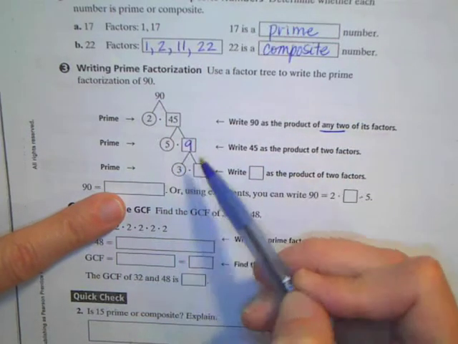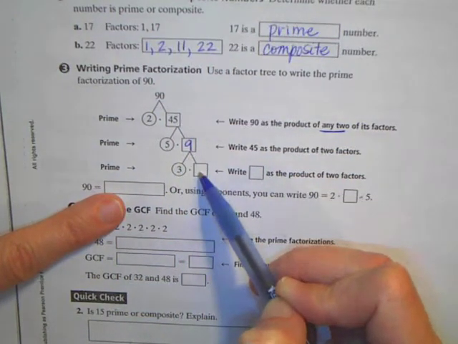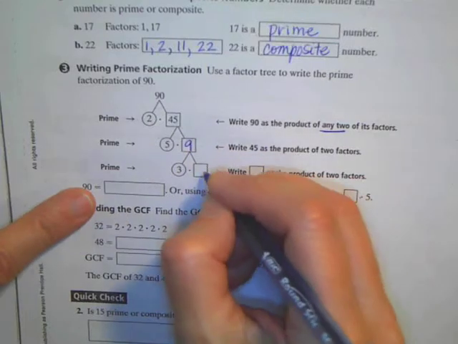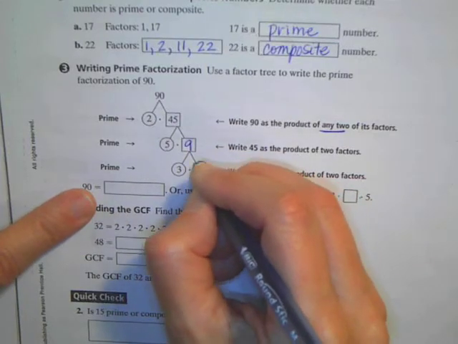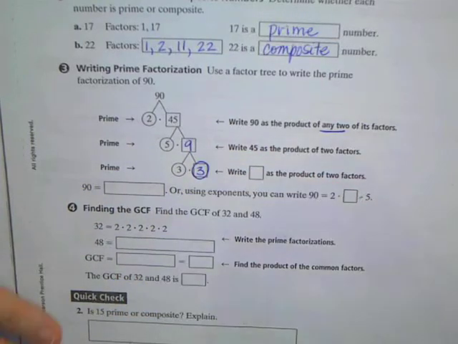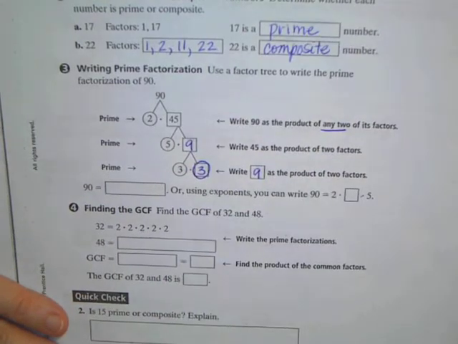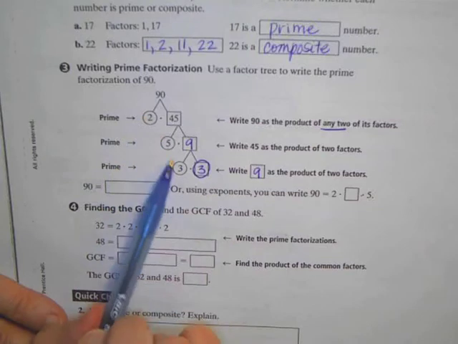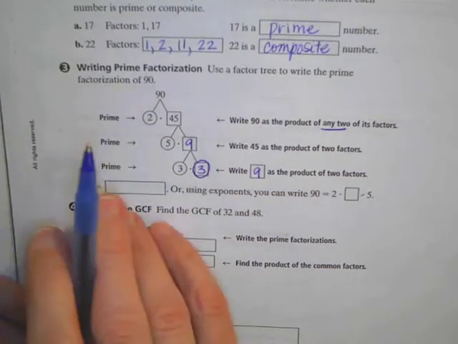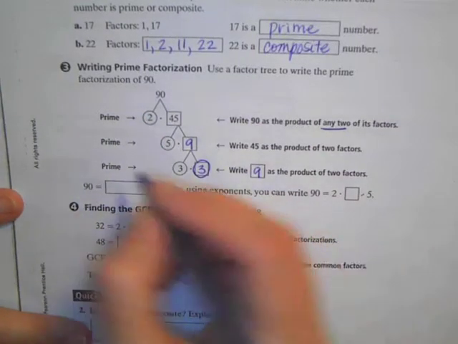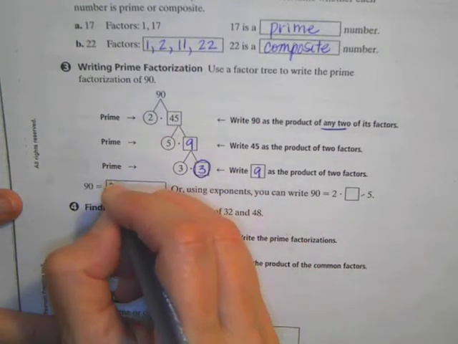5 is circled, and I continue down to break down 9. 9 is 3 times 3. And then I'm actually going to circle that as well. Okay, so there we wrote 9 as the product of 2 factors. So these numbers that we have circled actually give us our prime factorization. And we want to put them generally in order from least to greatest.